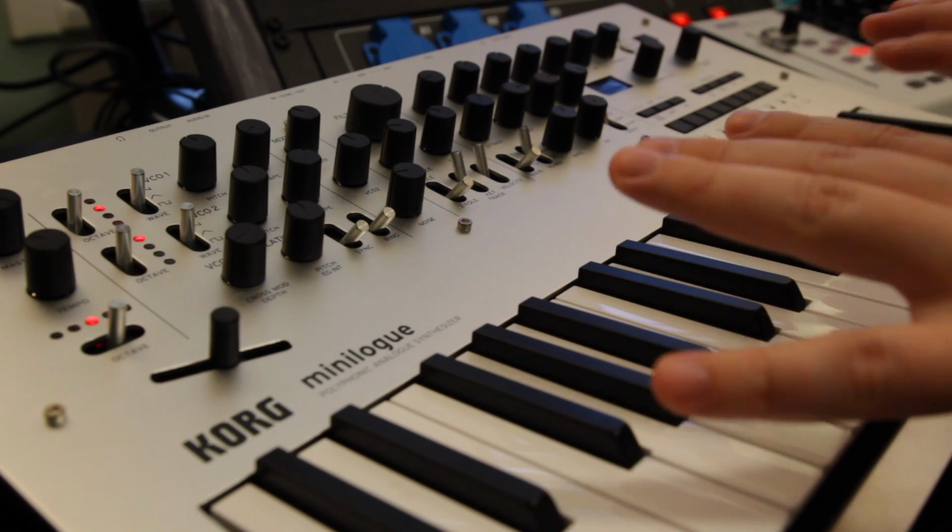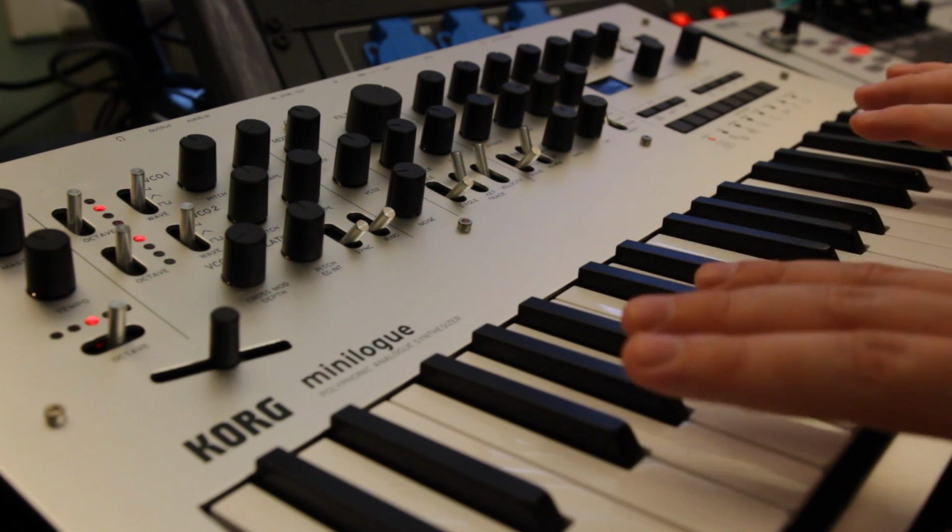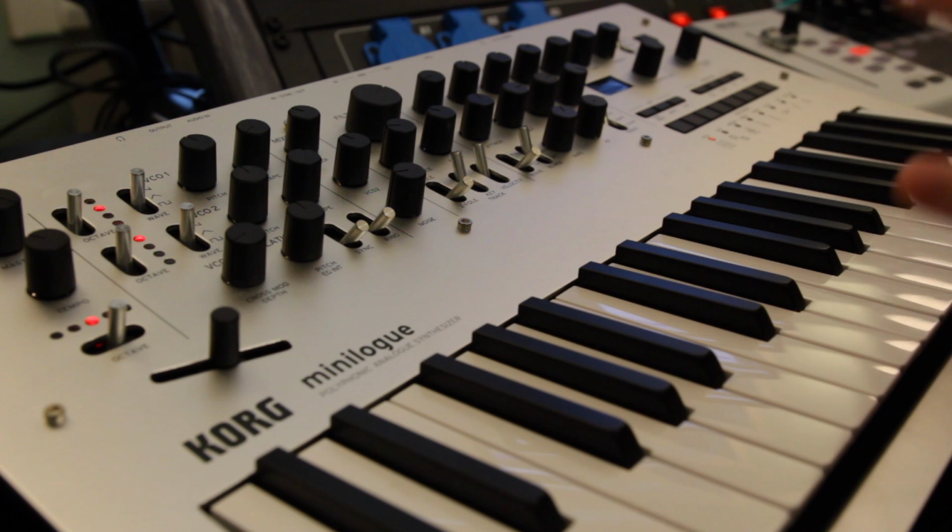So guys, this was my tutorial on how to make what I call an epic lead or keys type sound here on the Korg Minilogue.